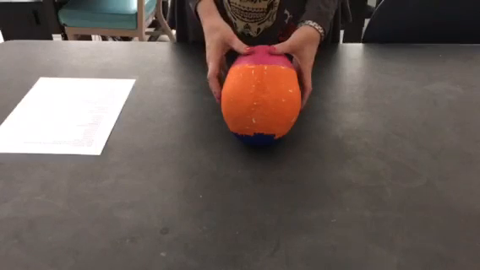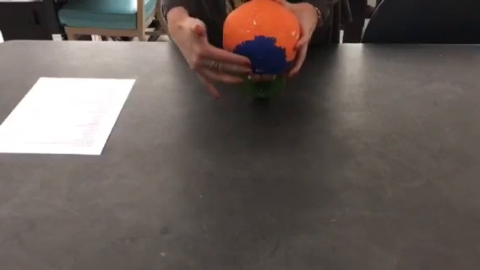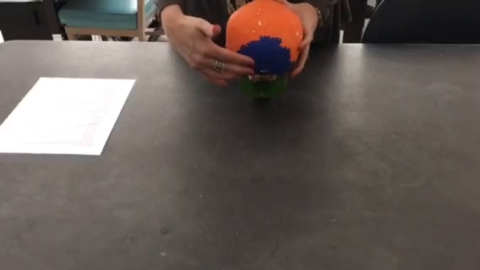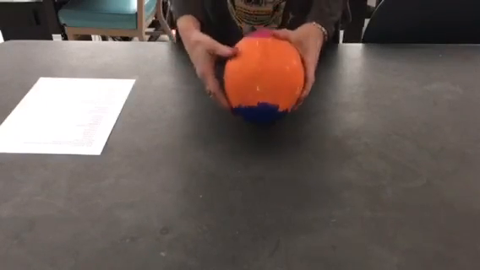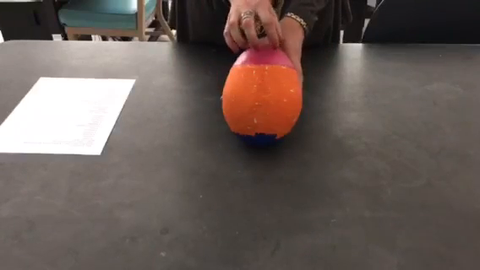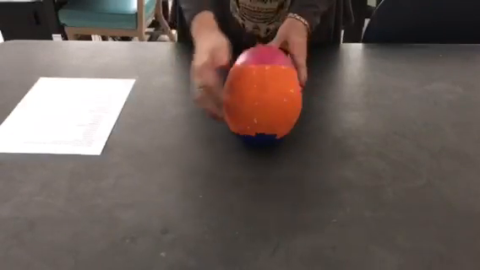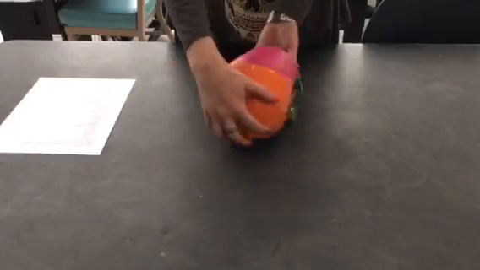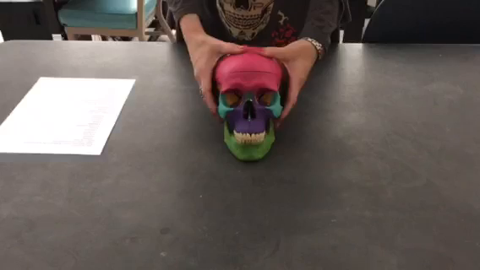All right, so the next bone on our list is the occipital. So the occipital is this blue bone right here. Okay, it makes up the posterior and inferior aspect of the brain case. So those three bones together, the frontal, the parietals, and the occipital, make up the brain case portion of the cranium.